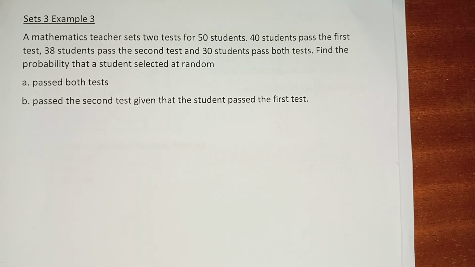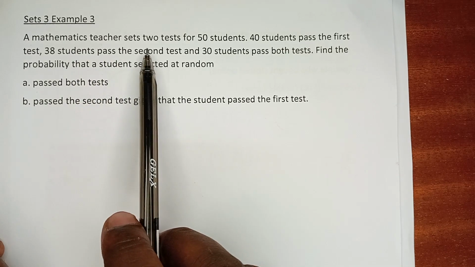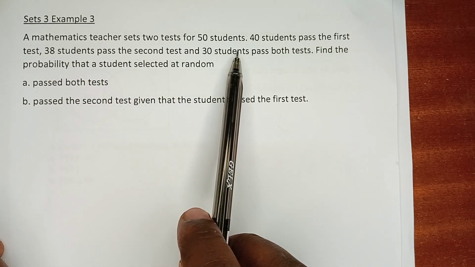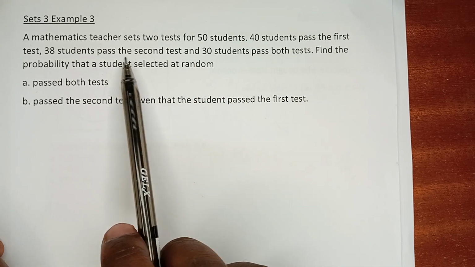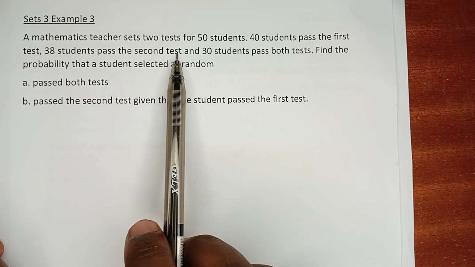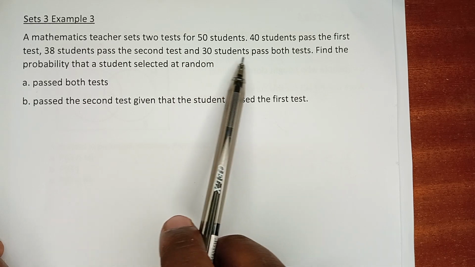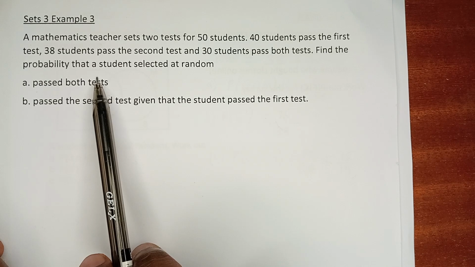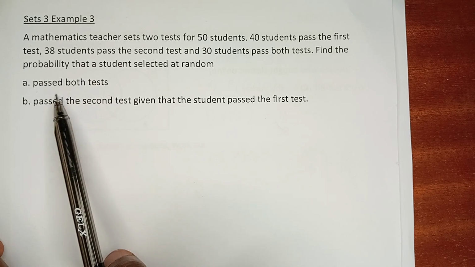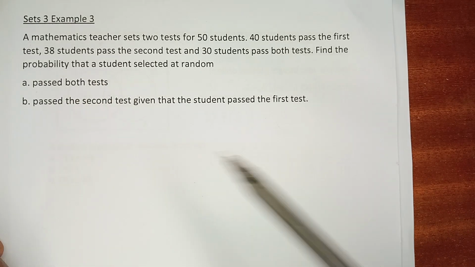In this video, I want us to explain example 3 of sets 3. We are told that a mathematics teacher sets 2 tests for 50 students. 40 students pass the first test, 38 students pass the second test, and 30 students pass both tests. Find the probability that a student selected at random passes both tests.